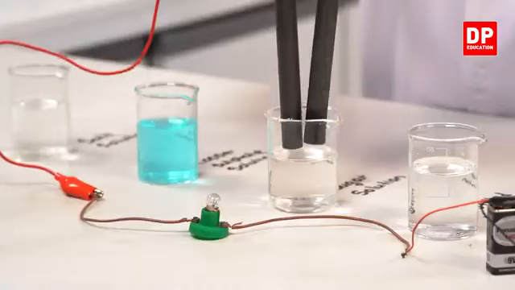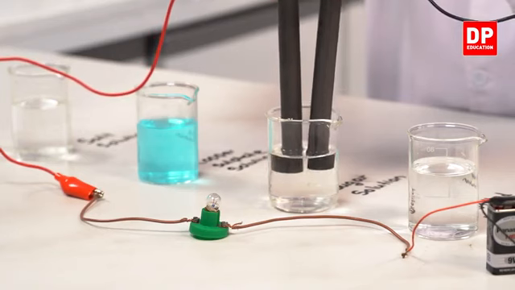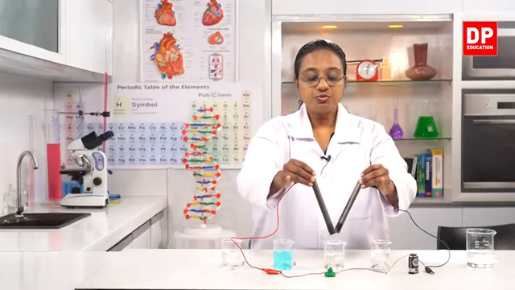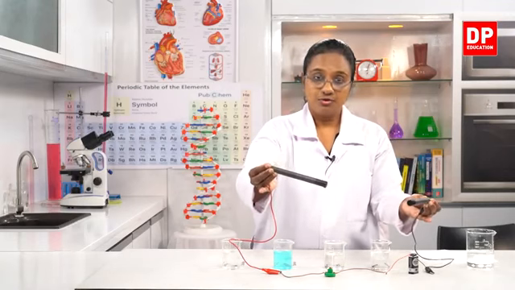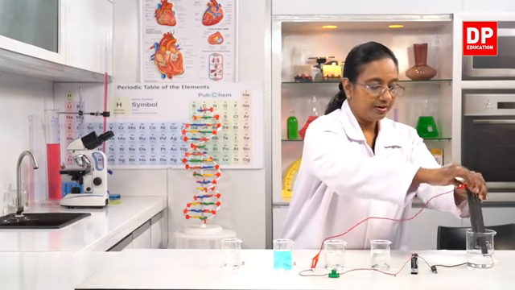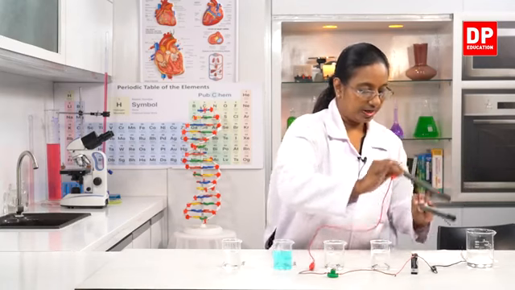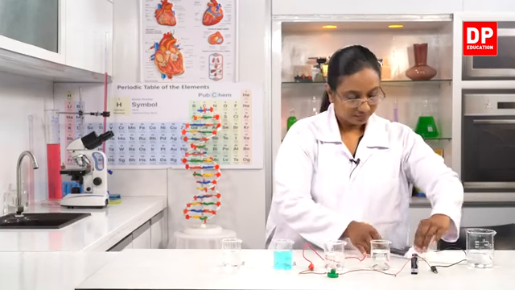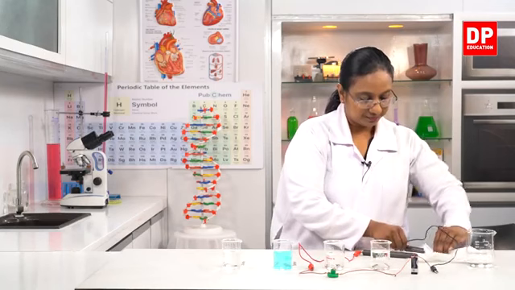So this is the second one. Now also you all can observe and see the bulb does not light. So the first 2 solutions, distilled water and sugar solution, the bulb did not light. Here I have distilled water to wash the electrodes, and I have to make sure they become dry before inserting into the next solution.